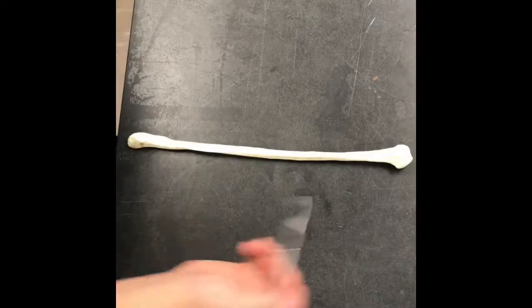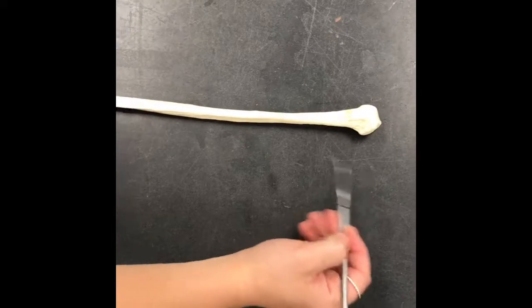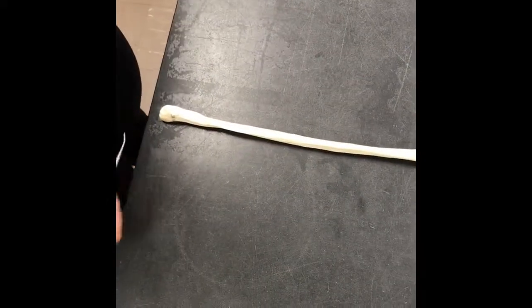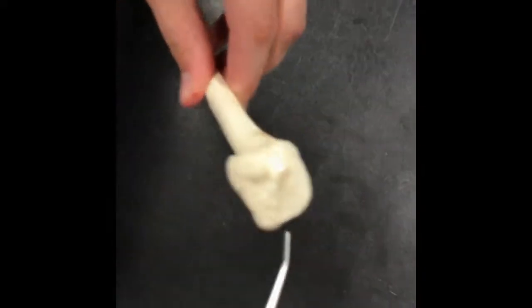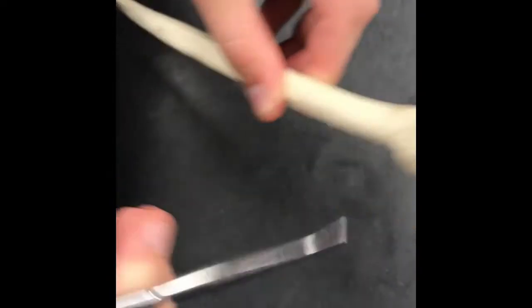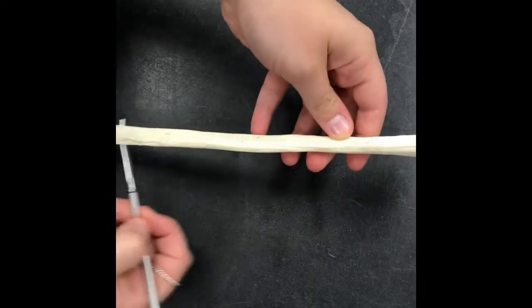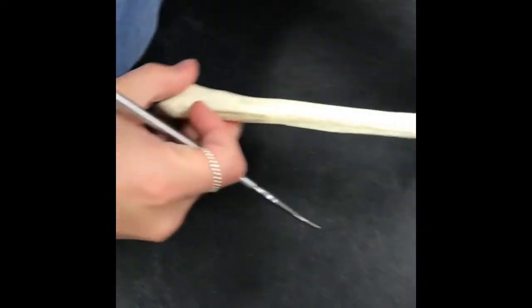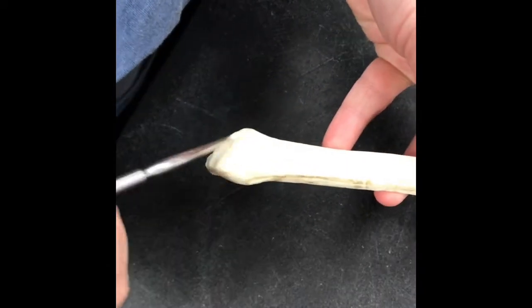This is a fibula. This is the proximal end. This is the distal end. This is the head. This is the neck. This is the shaft. And this is the lateral malleolus.